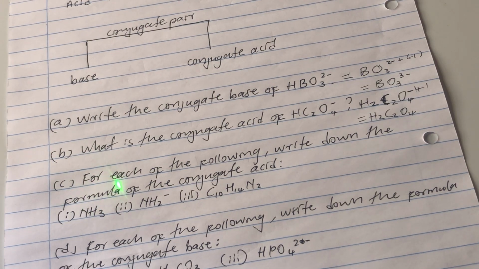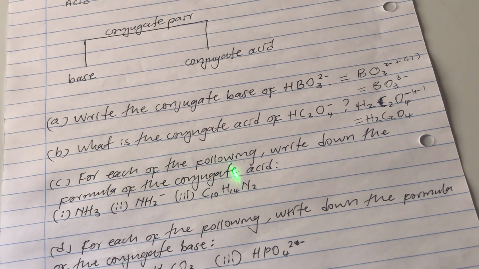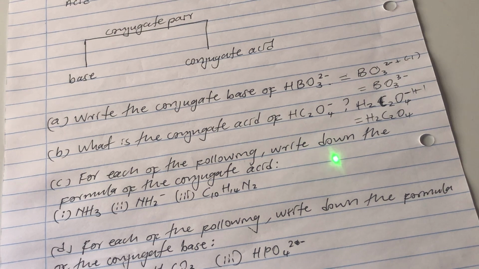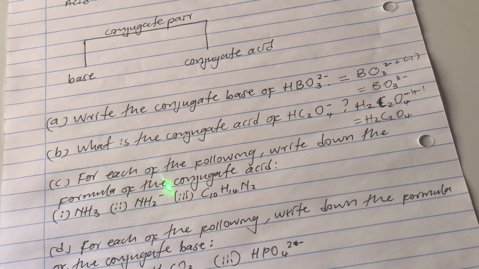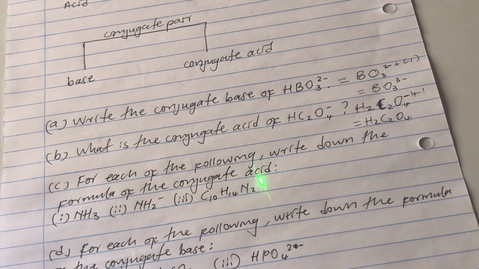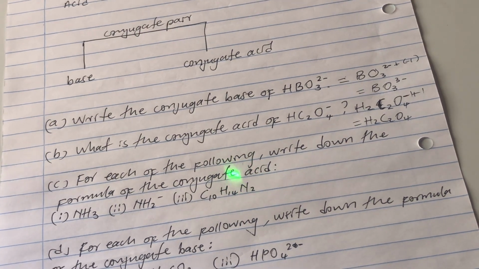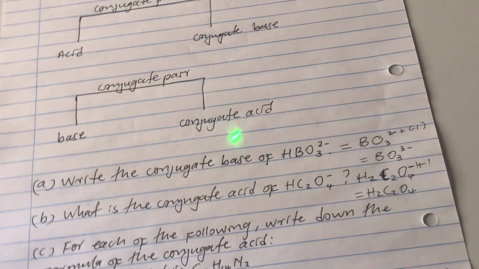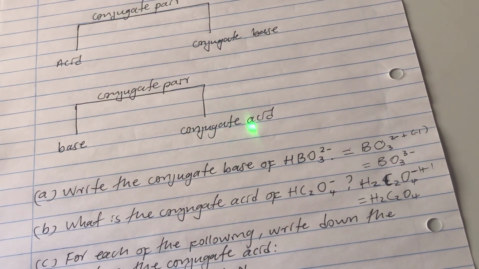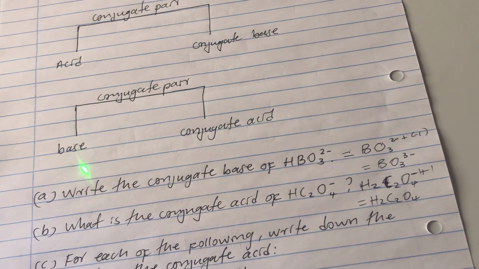Let us look at C. For each of the following, write down the formula of the conjugate acid. How do we get a conjugate acid?